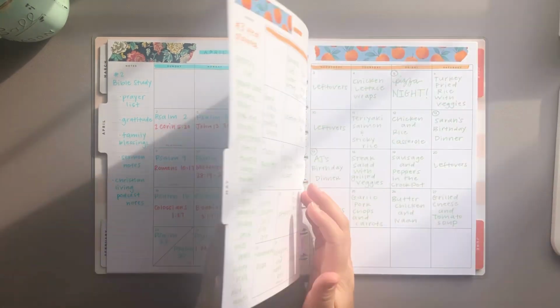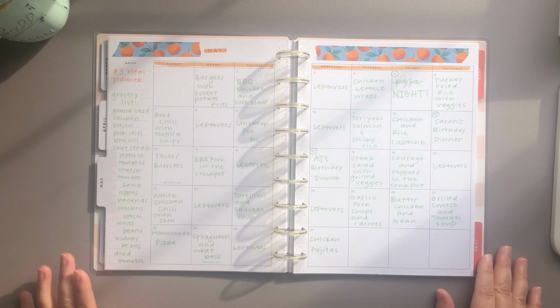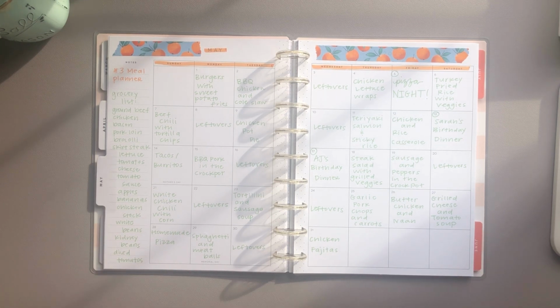All right, so our third monthly layout is going to be for meal planning. Before I keep going, I'm just going to check my light because I know that the sun has come in. Okay, so the third example that I have set up is a meal planner.